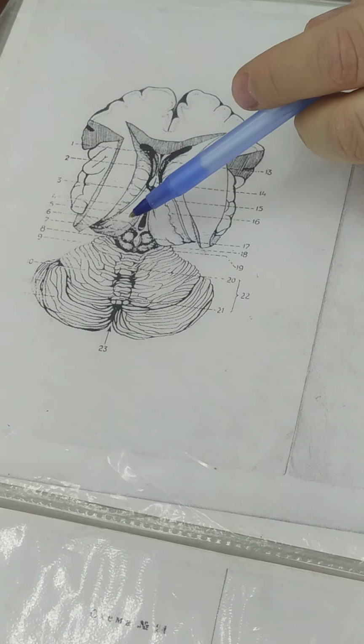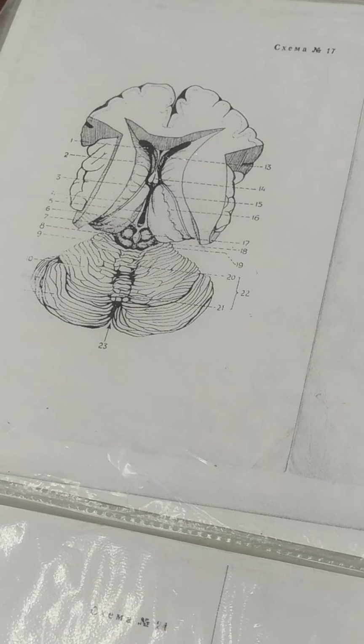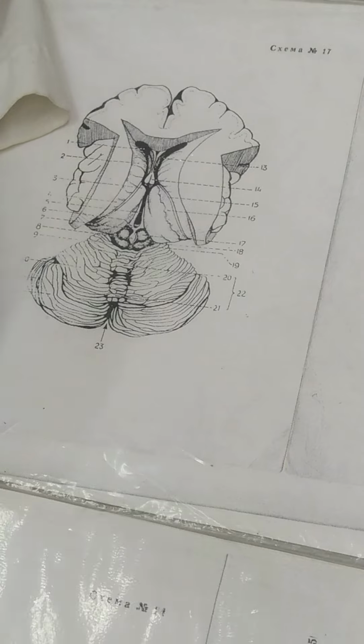Okay. Also, besides the epithalamus, there is a part of the diencephalon which is called metathalamus. Have you heard about it? Yes. What is metathalamus?